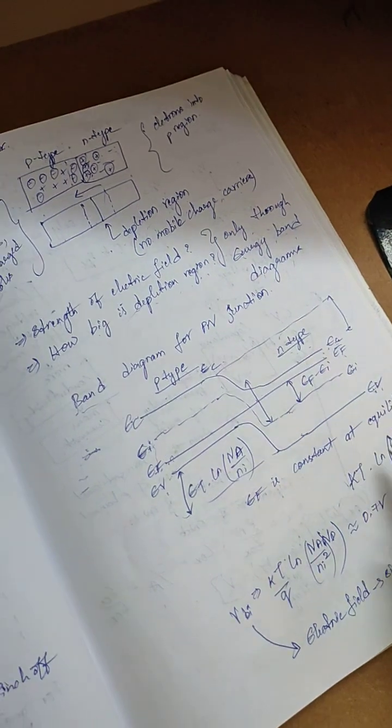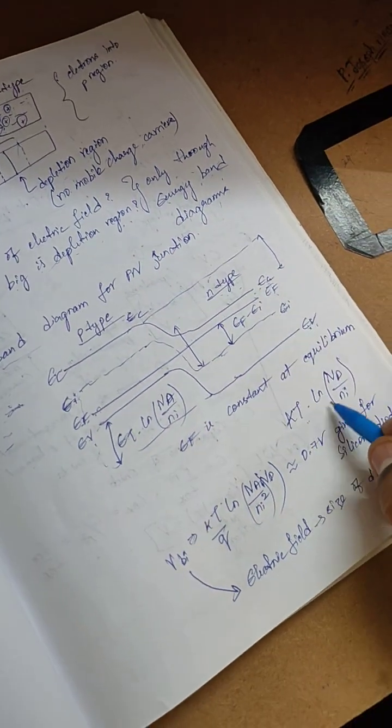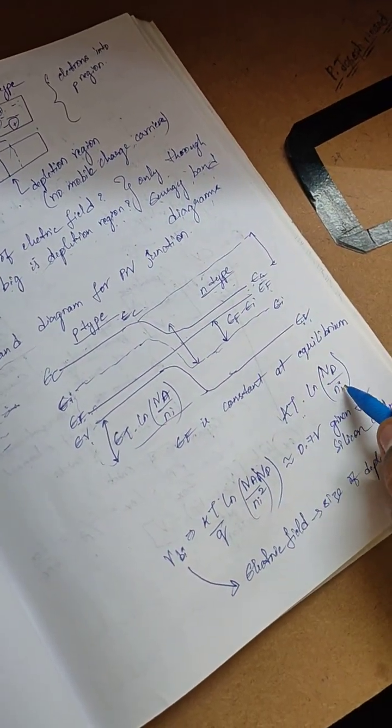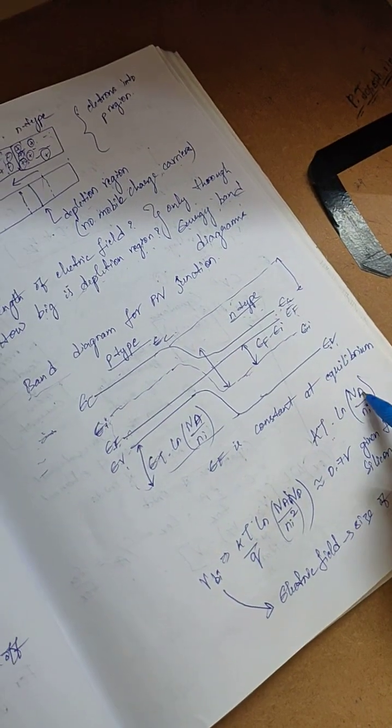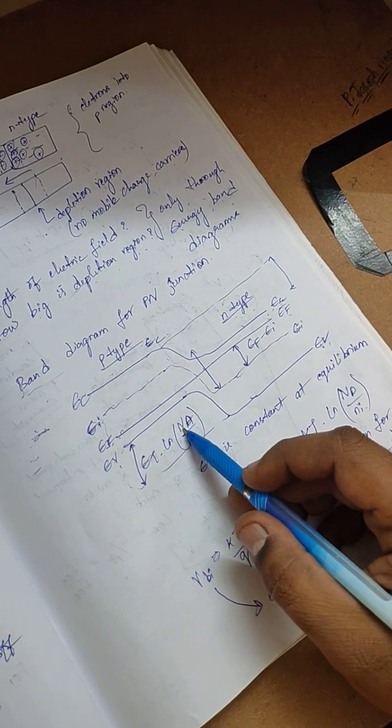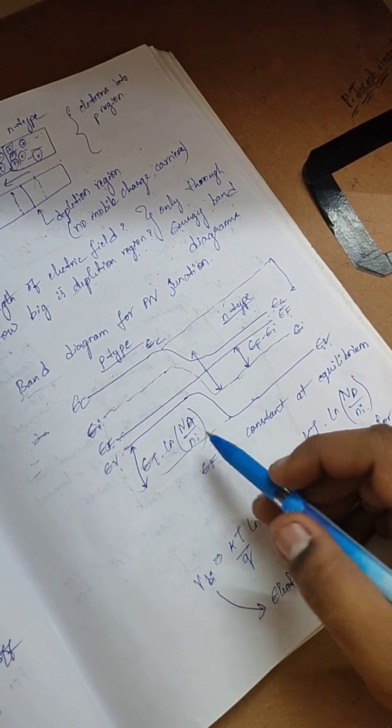With both equations, for this it is kT log of Nd by Ni, that is the doping concentration of n-type, and this is the doping concentration of p-type, that is Na.